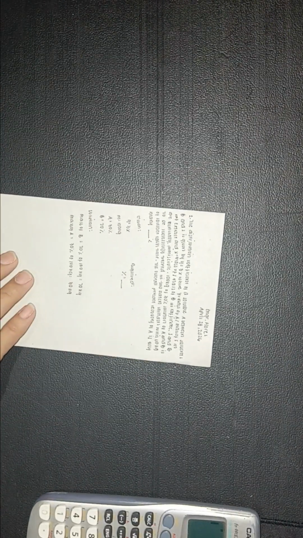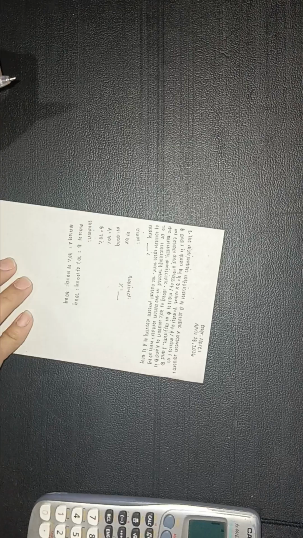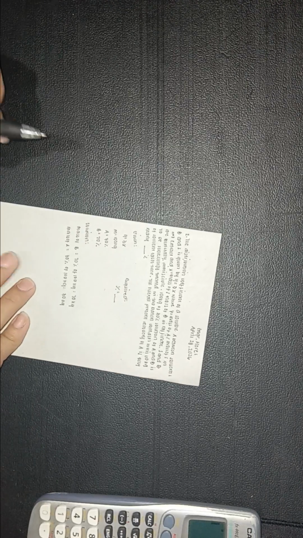The first stage: let's call the amount of A remaining after the first stage A1.